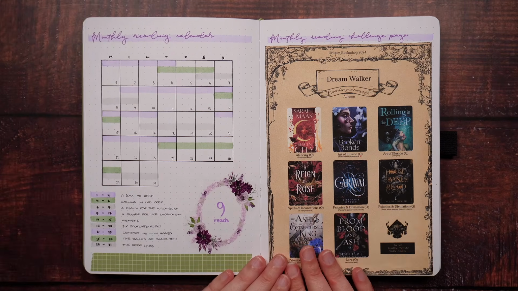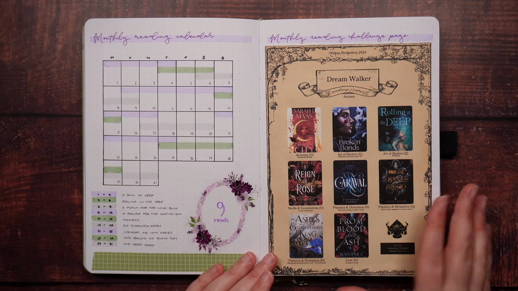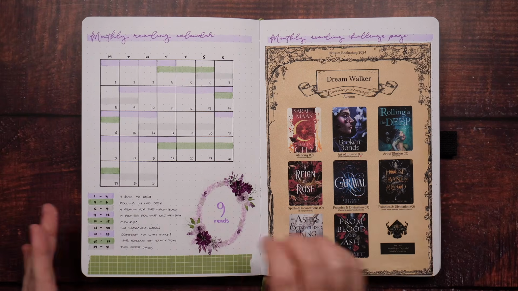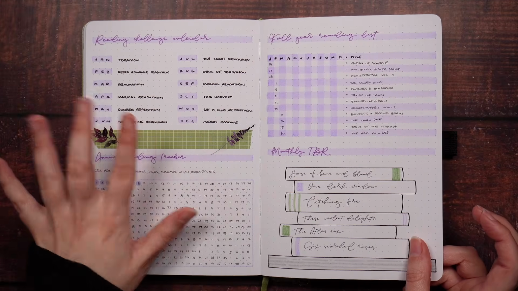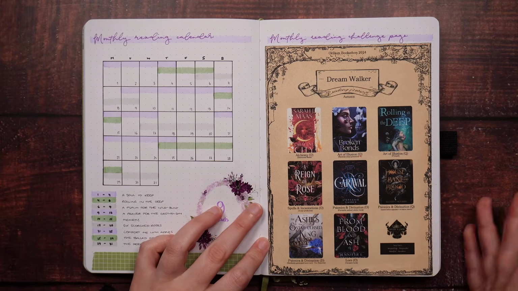Another monthly related page that you might want to set up is something related to a monthly reading challenge. Now there are plenty of ones that get put out online, like the ones that we had in that little reading challenge calendar from before, and some of these will have printables that you can just stick into your journal, which is really handy.